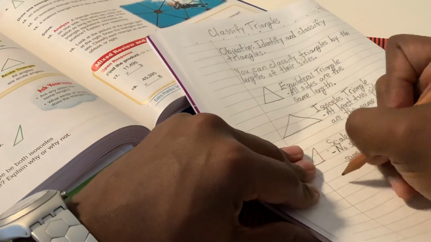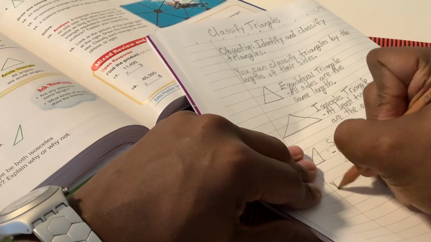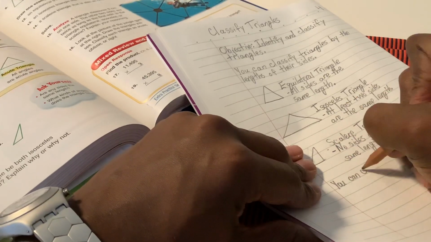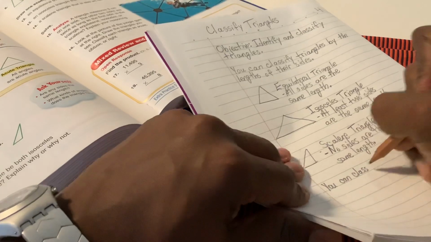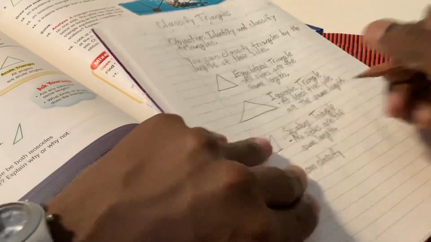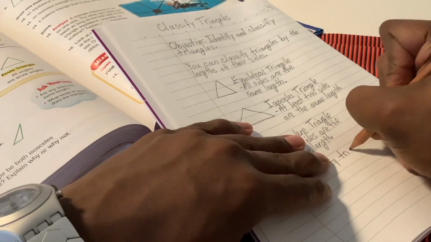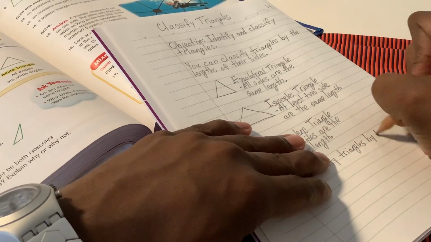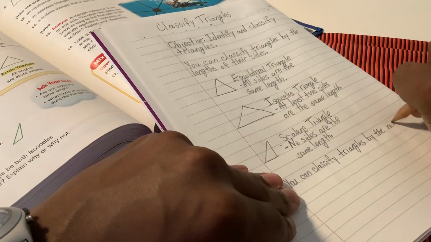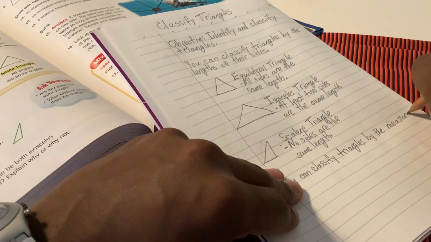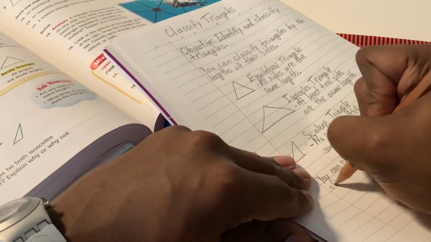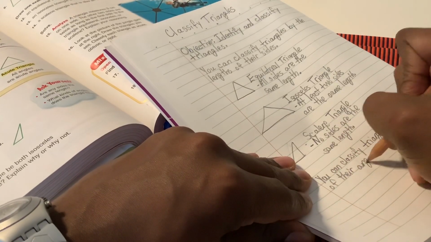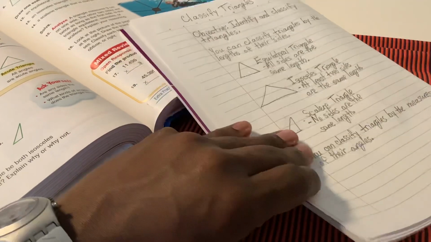You can classify triangles by the measures of their angles. Okay?